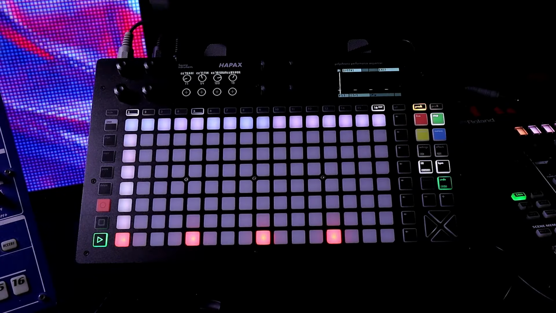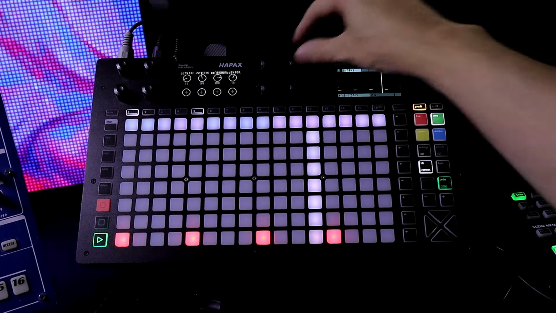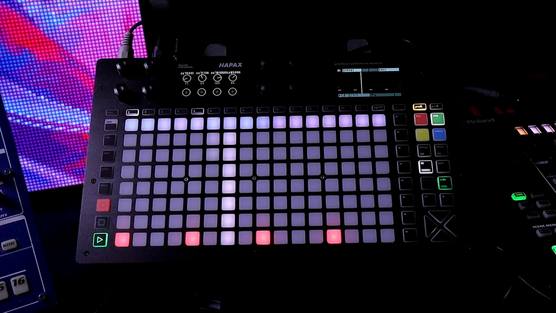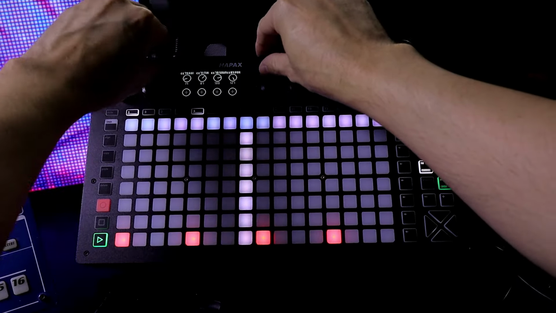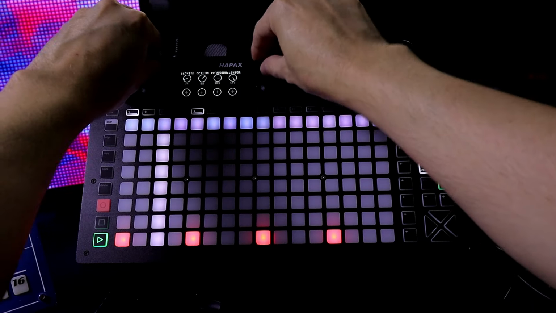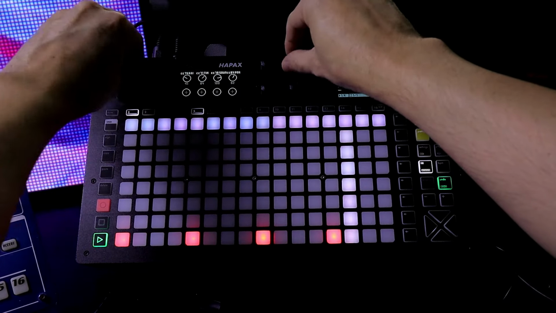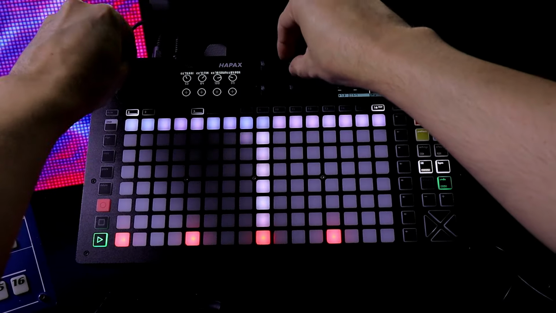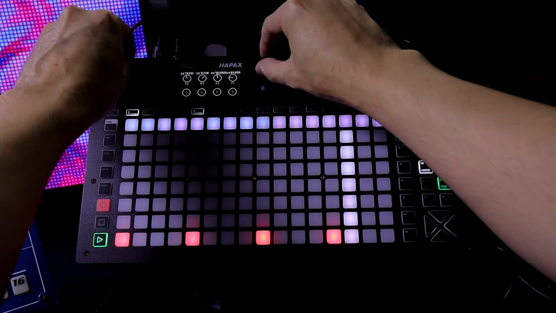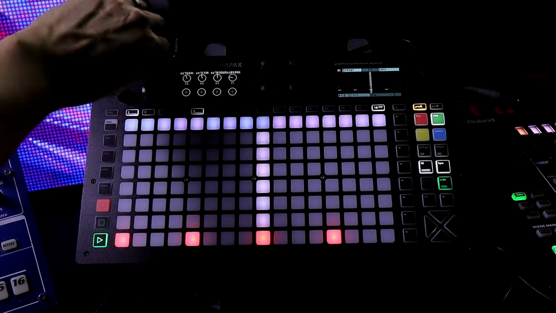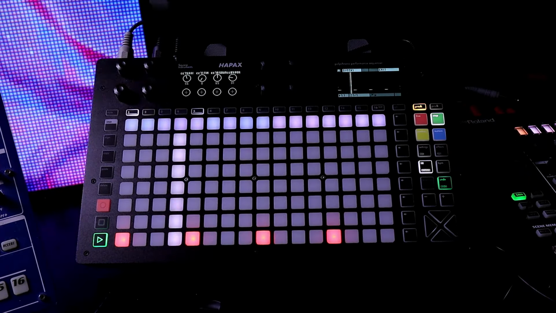We have a little bit of reverb on it. Let's turn it down a little. It's cranked. Turned it down, now it's just back to like regular tone. Now I'll turn down that resonance.